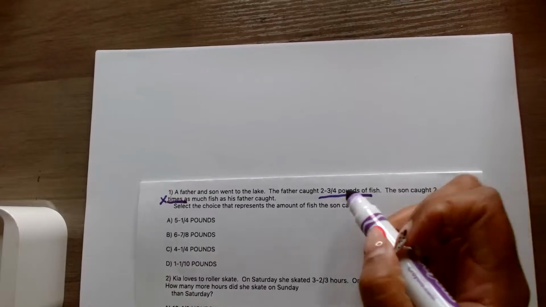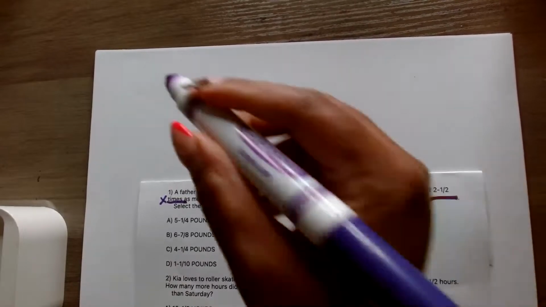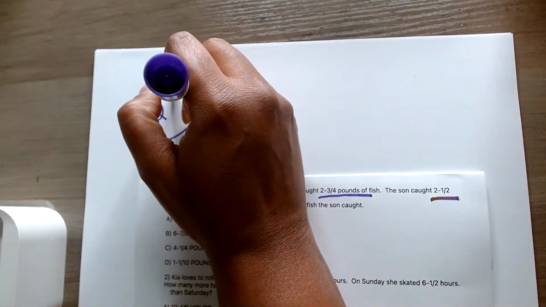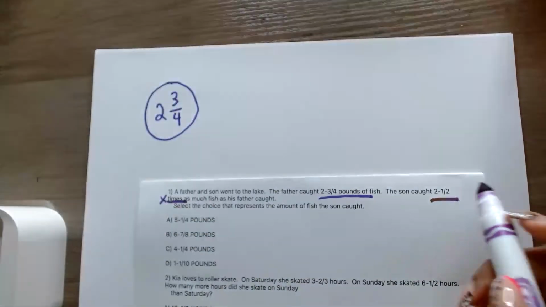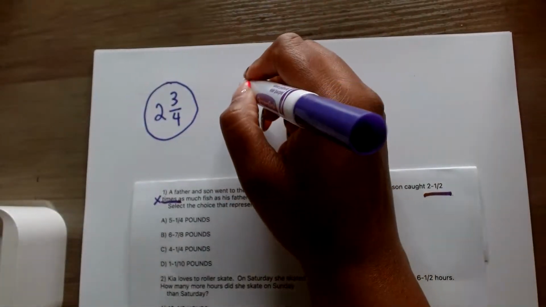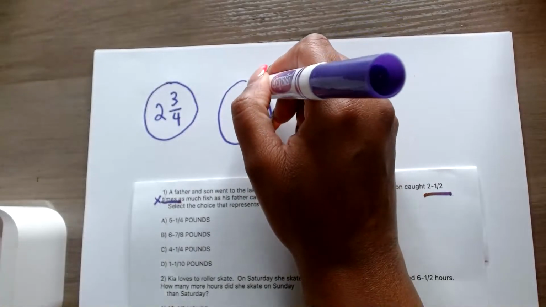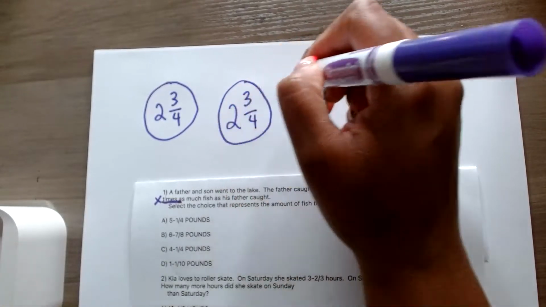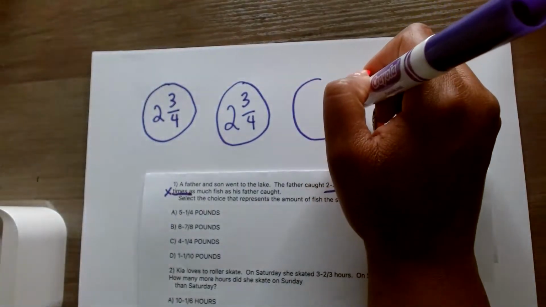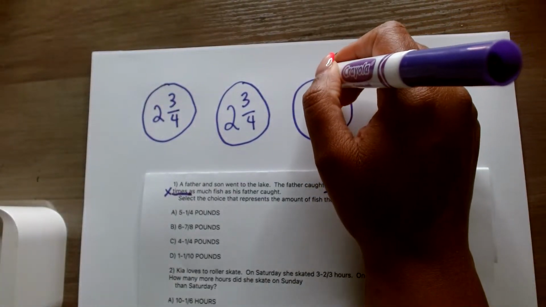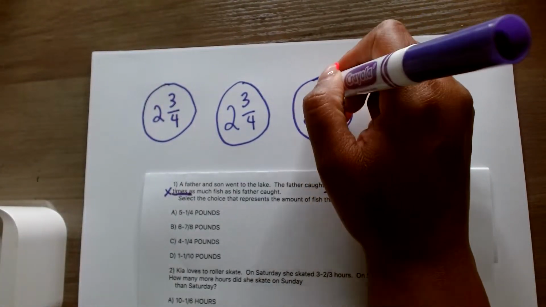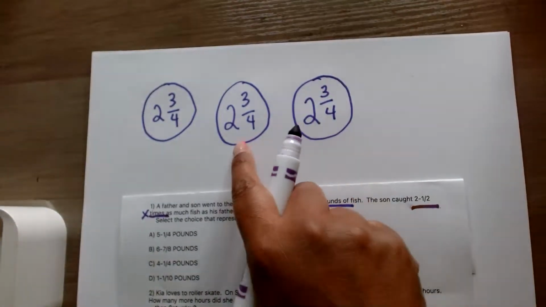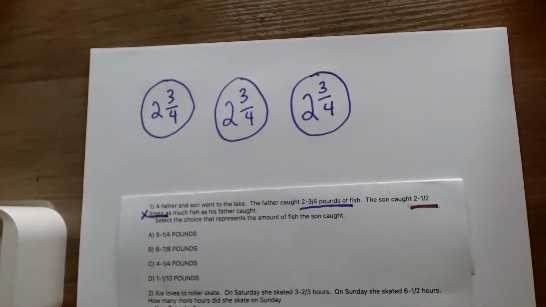So it says dad had 2 3/4. So let's make that a picture, 2 3/4. And since it said he had 2 times, we know that 2 times as many would be just 2 circles more.